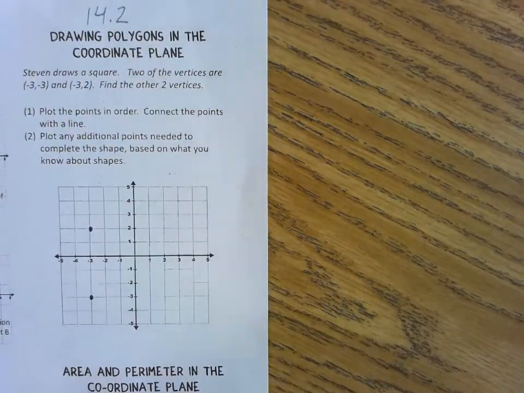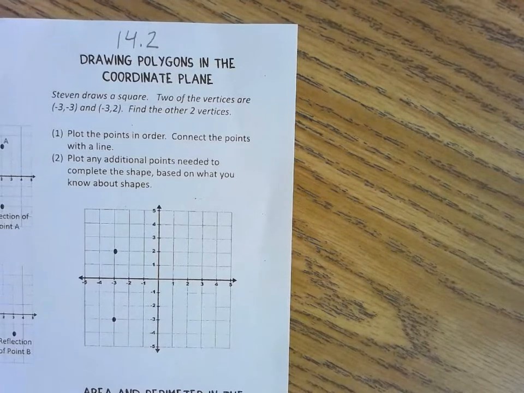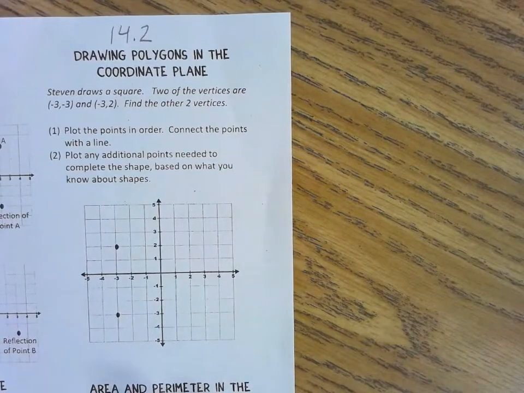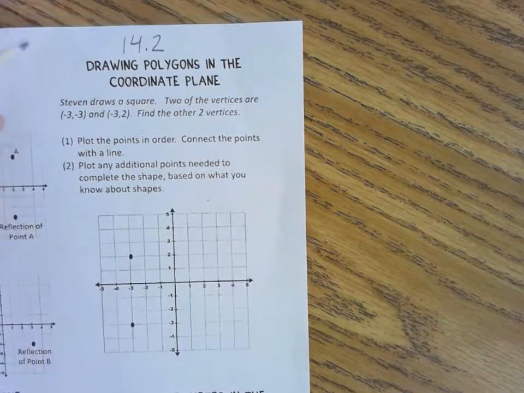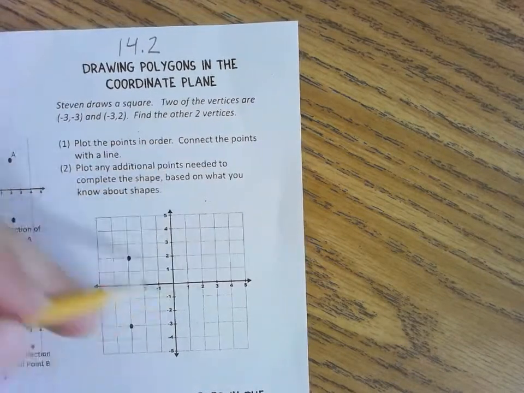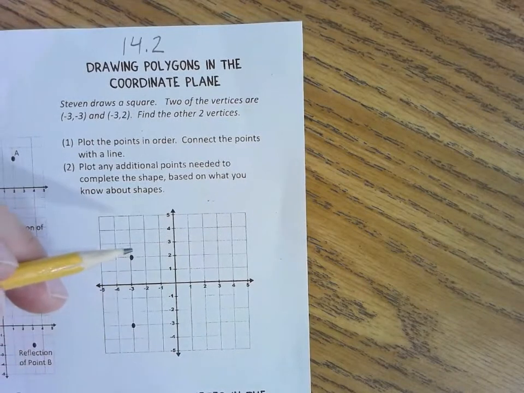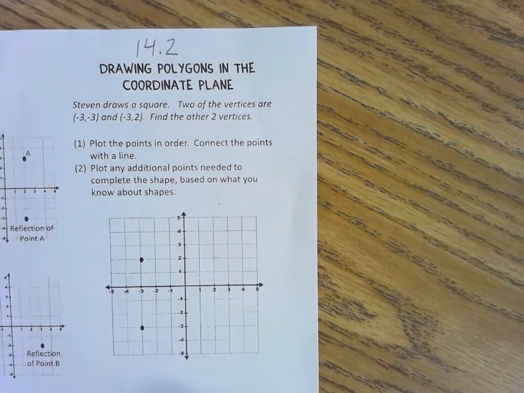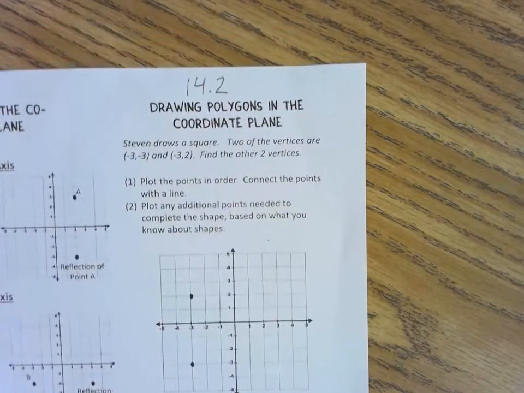Alright, so what we're talking about today is drawing polygons in the coordinate plane. And on the test you guys have to be able to draw out the polygon. Okay, they're going to give you the coordinates. You're going to have to draw it out on the coordinate plane. And then on the test they're going to ask you to find the perimeter and the area. Okay, those two things.